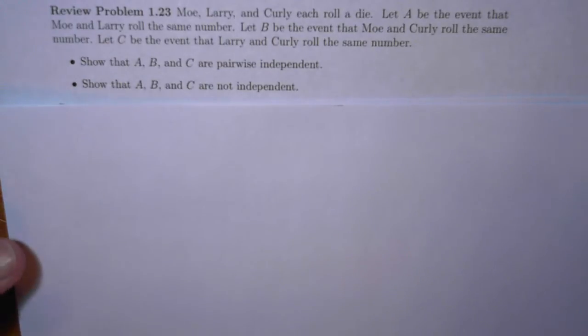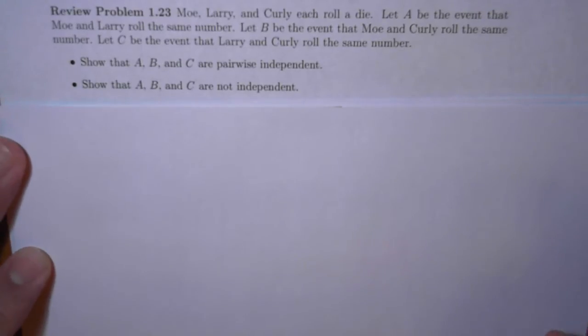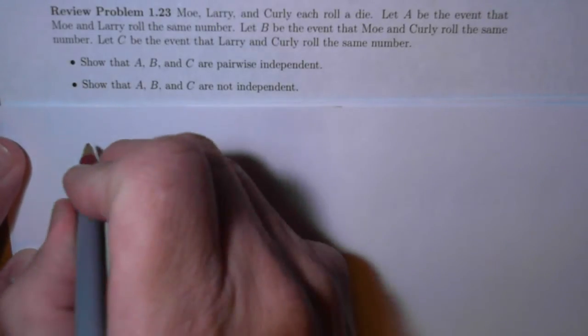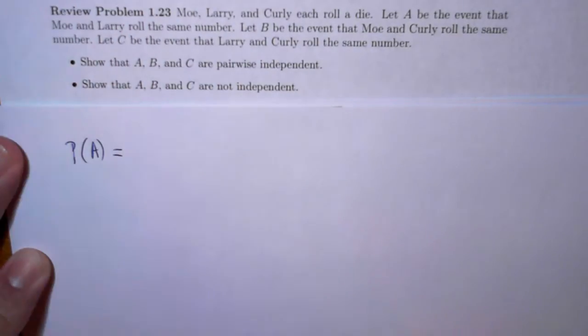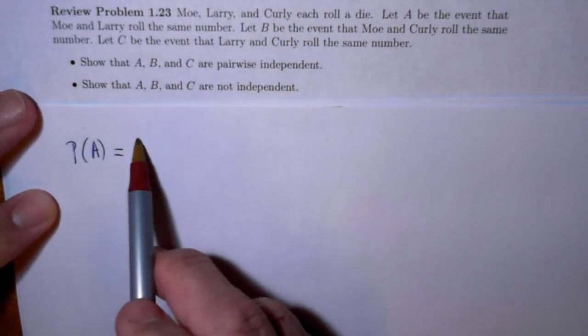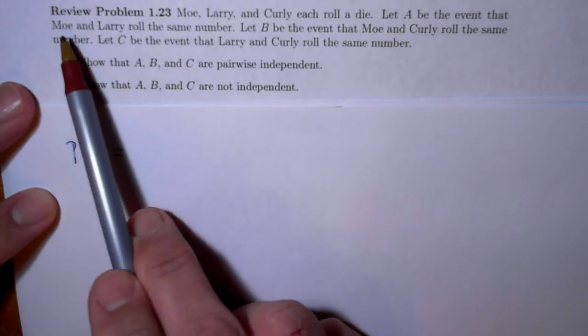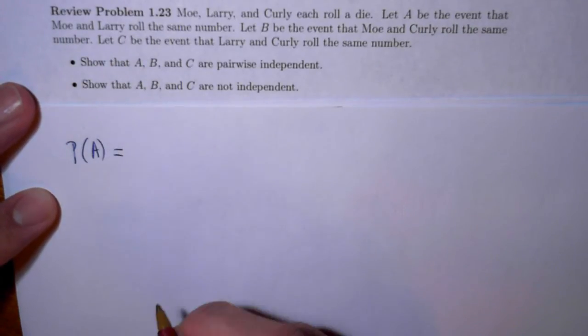Okay, this problem concerns the difference between pairwise independent and independent. Alright, so event A, let's figure out the probability of event A. What's the probability of event A? Well, A happens if Mo and Larry both roll the same number.